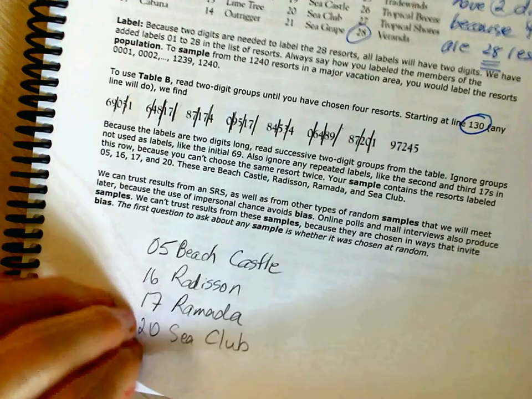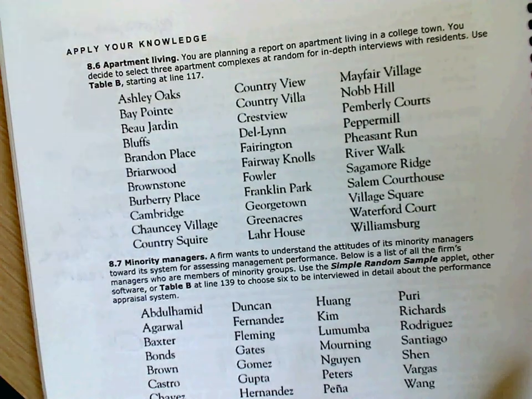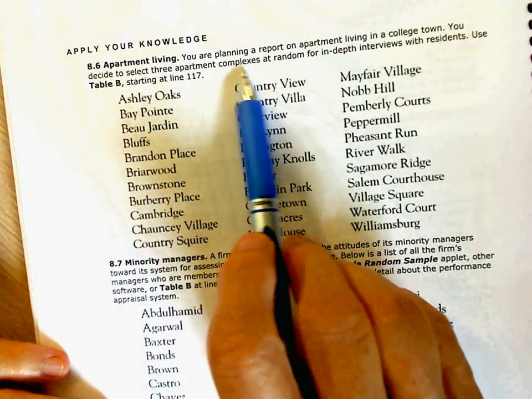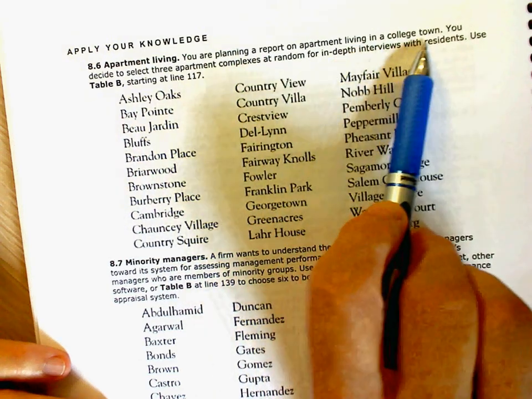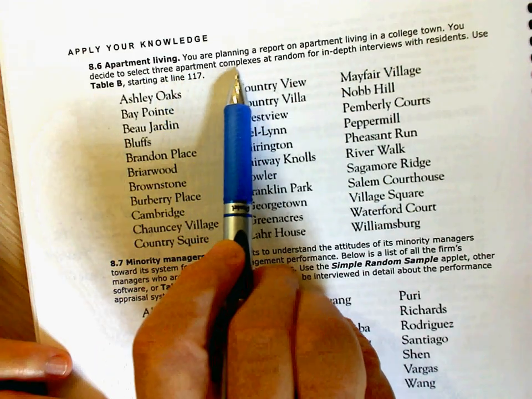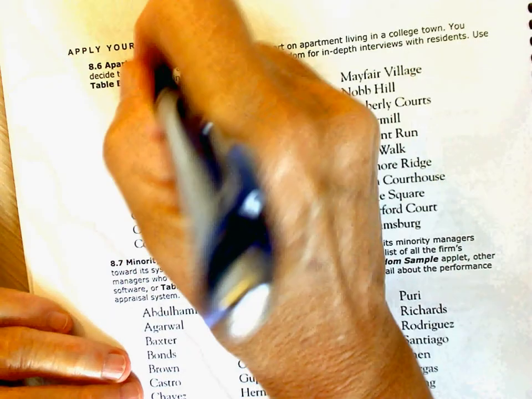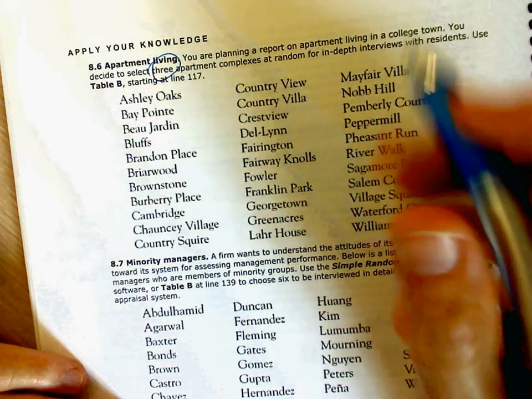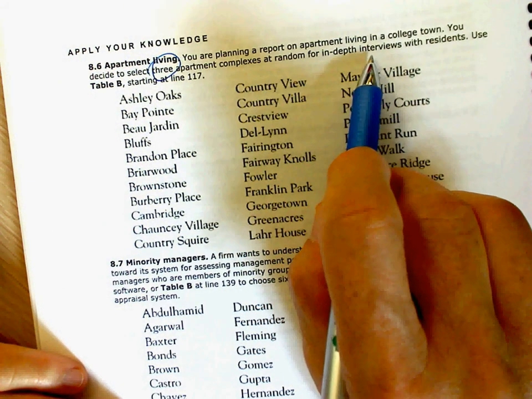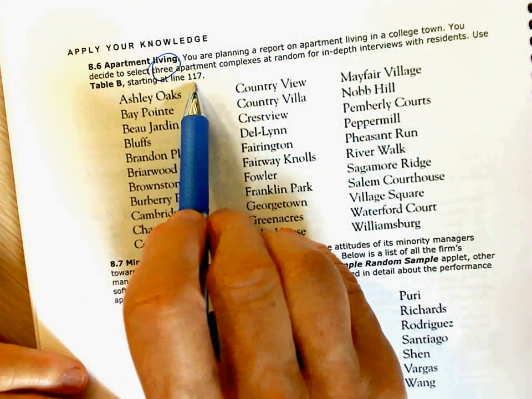Let's try another one. You are planning a report on apartment living in a college town. You decide to select 3 apartment complexes at random. So your sample size is 3, at random, for in-depth interviews with residents. Use table B starting at 117. So they want us to start there.